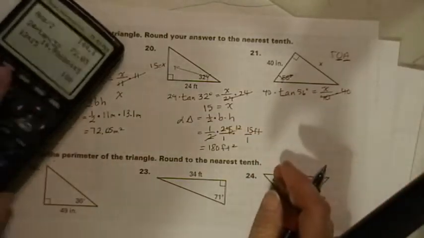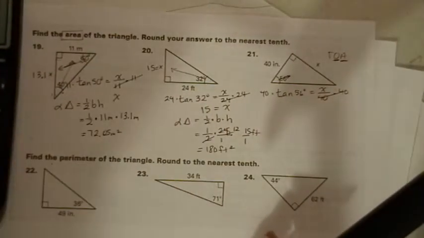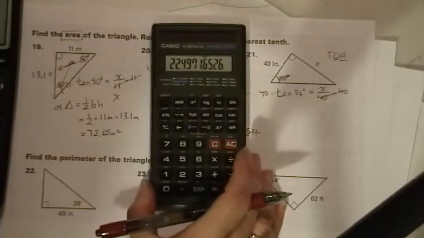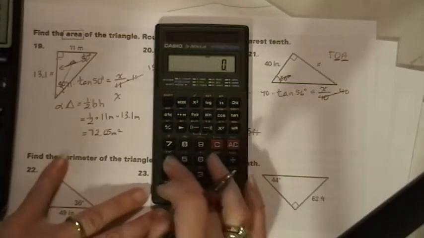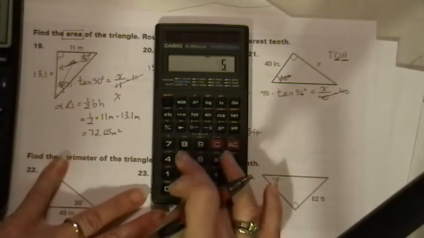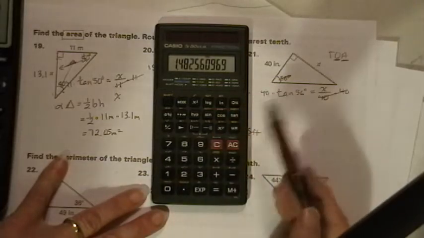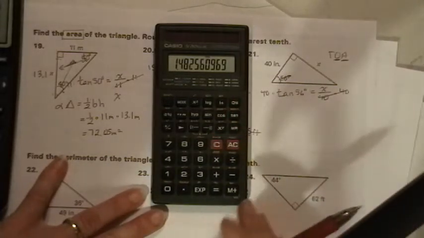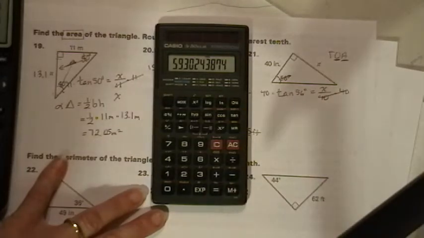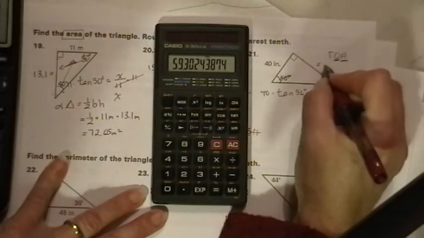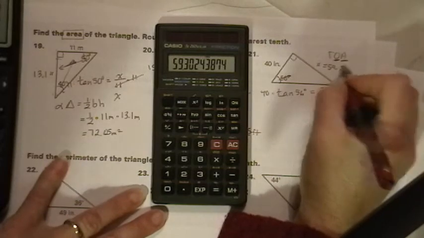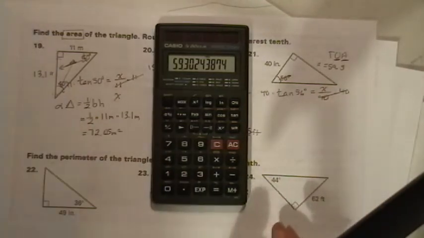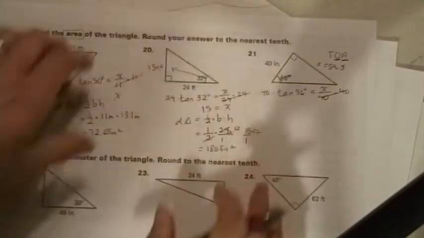And we get, we'll use the Casio this time, those of you who don't have a Texas Instruments, 40 times 56 tangent. Now you know 1.48 is not that answer, that's just the tangent of 56, equals 59.3. Okay, if we turn this triangle around, we have a base of 40 and a height of 59.3. So we're to find the area.